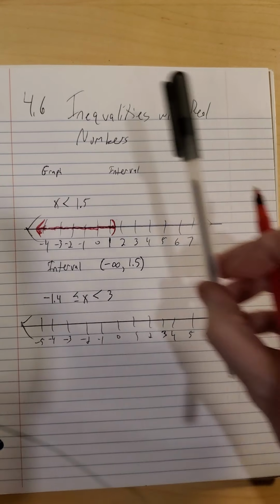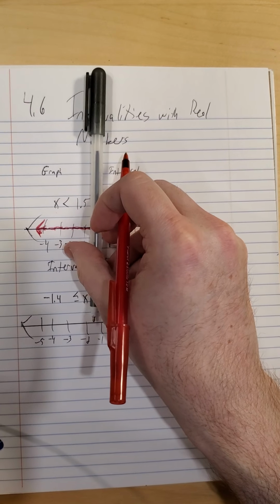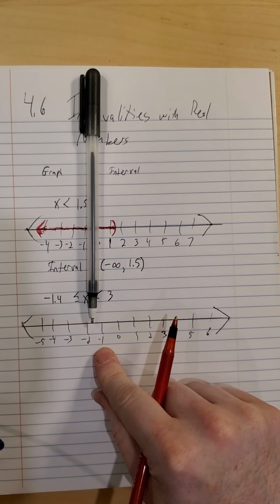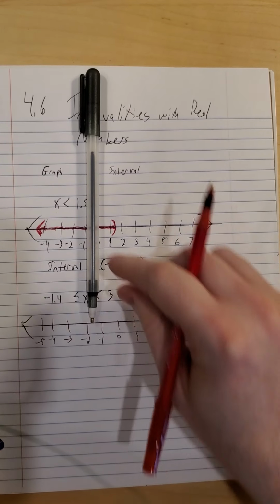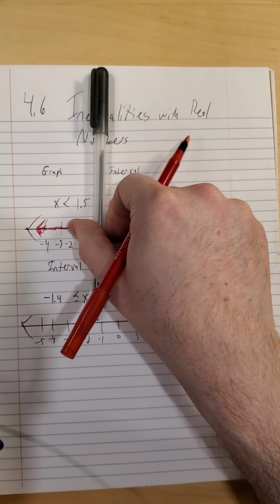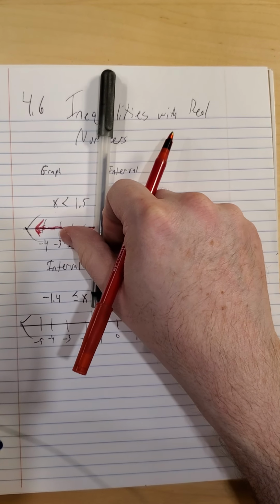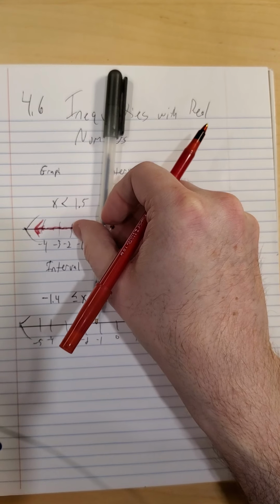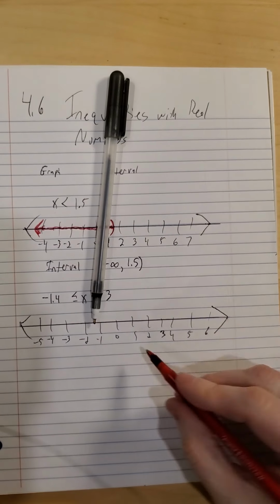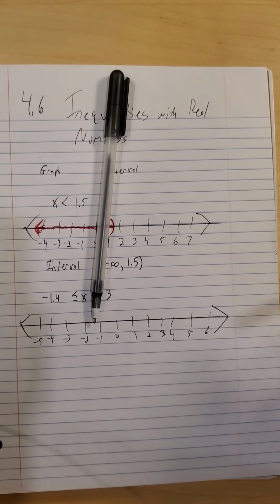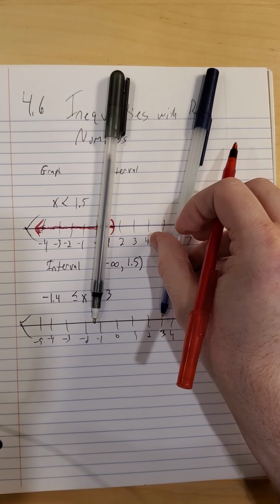Here is the -1 and 4/10. Notice it's between the -2 and the -1, not between the -1 and the 0. And we're a little bit closer to the -1 than we are to the -2. And of course our 3 on the other side.